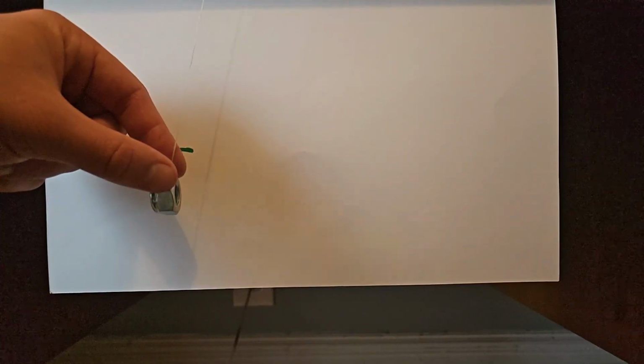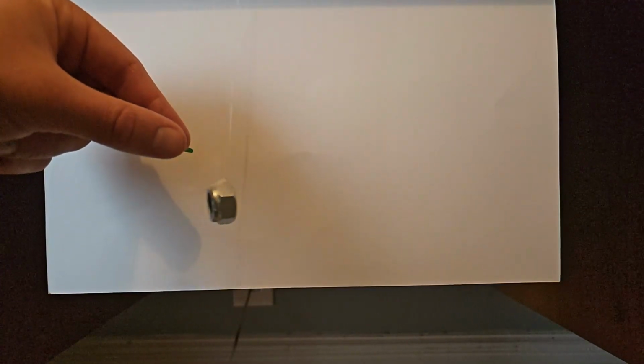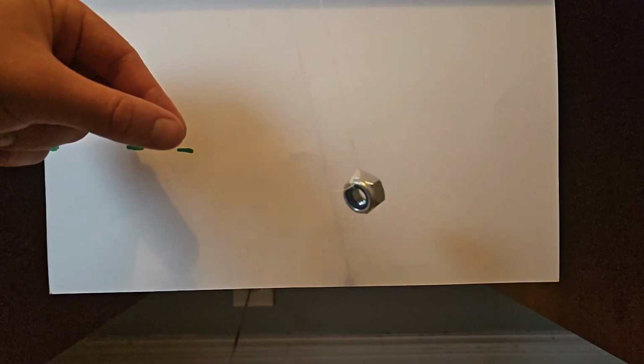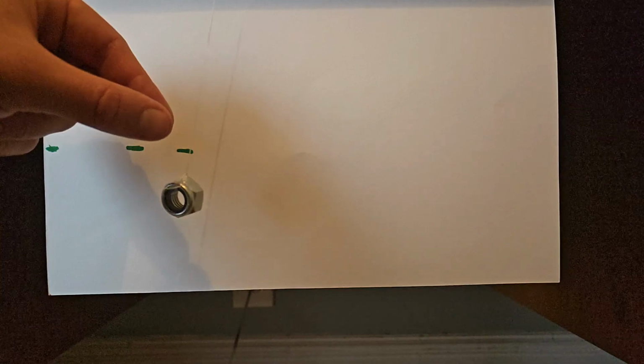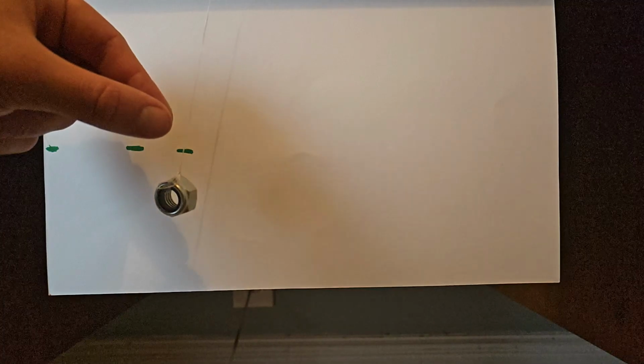Release the pendulum as straight as possible. Watching in slow motion, we can observe the laws of conservation. Notice how the weight returns to the same mark that we started with.